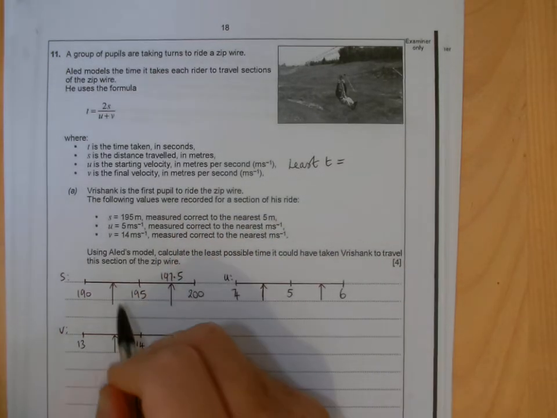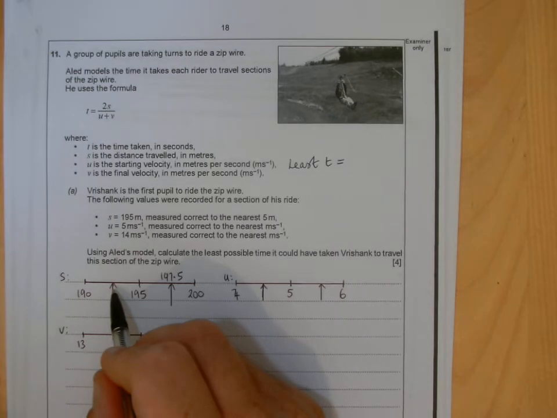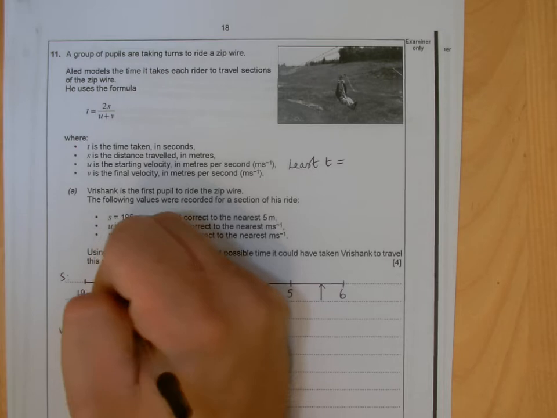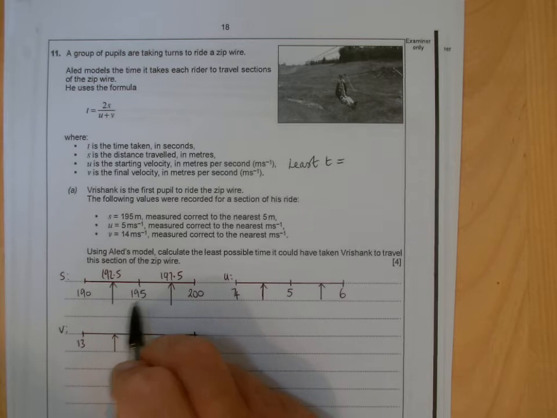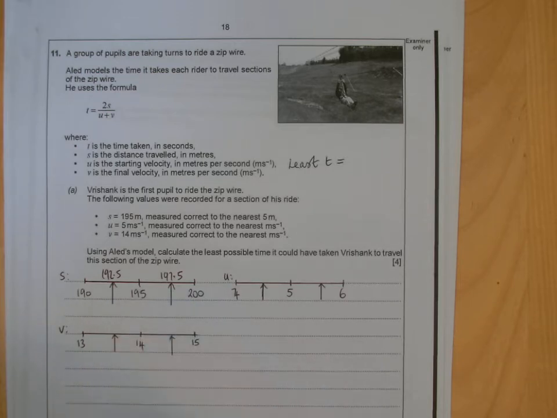And the least it can be is here, 192.5, halfway between the scale that's given. So that's the lowest it can be so that it rounds up to 195.